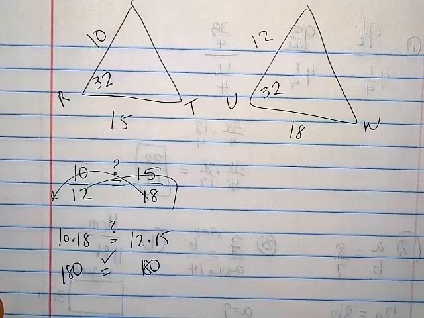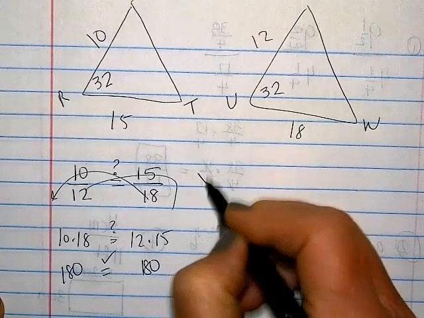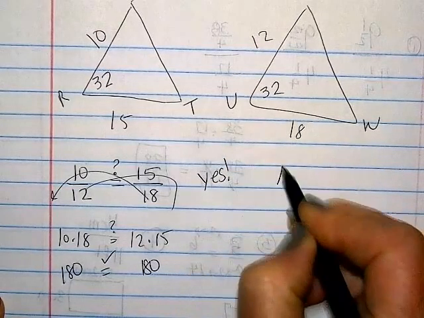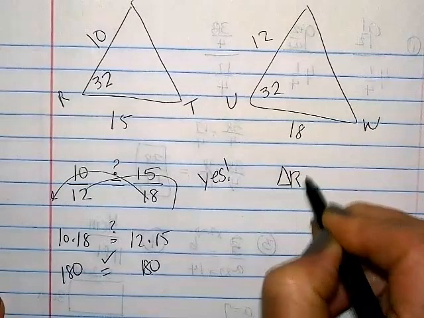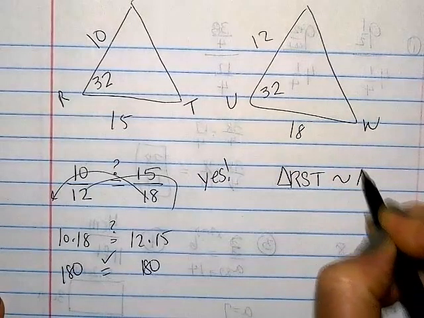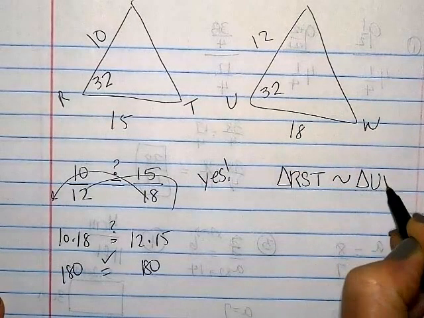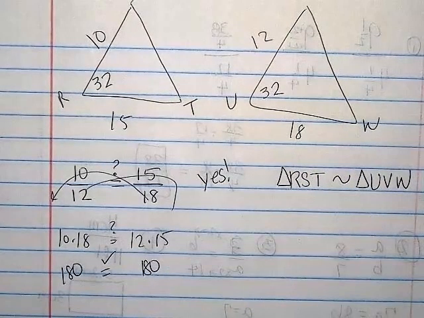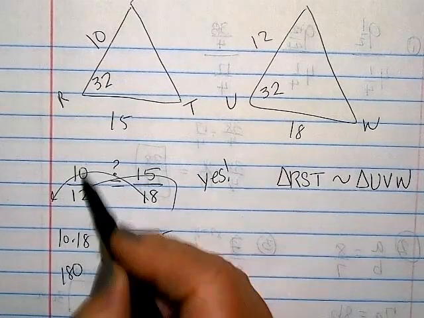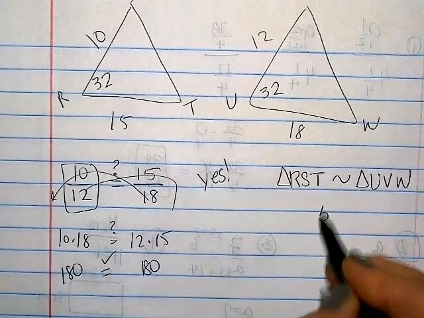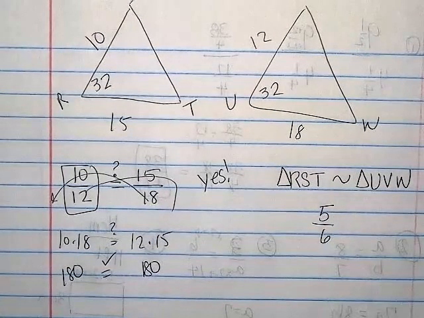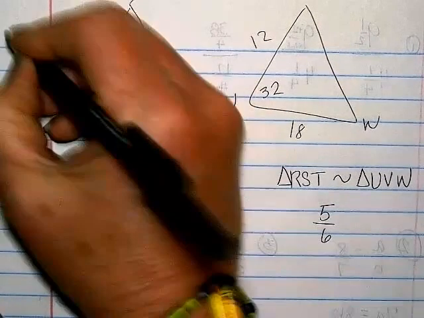Yes, it is. So yes, the sides are proportional. So triangle RST is similar to triangle UVW. What is the ratio? Well, if you reduce 10 to 12, you will get 5 to 6. That is your ratio. That's number 5.